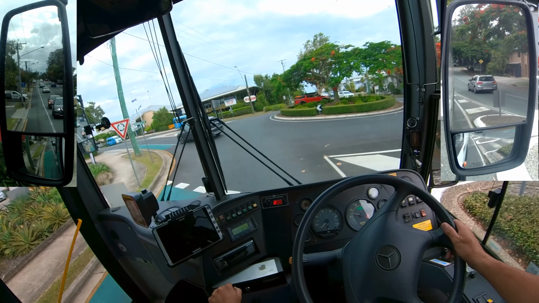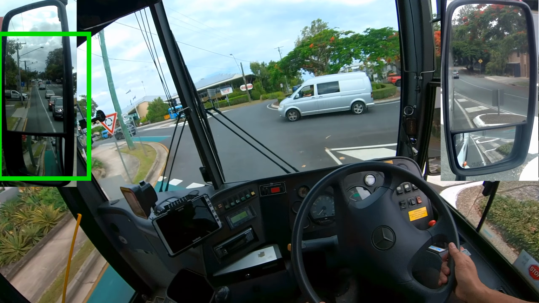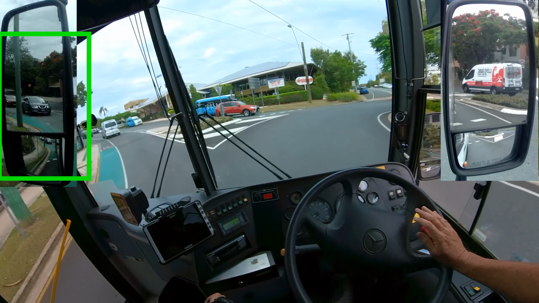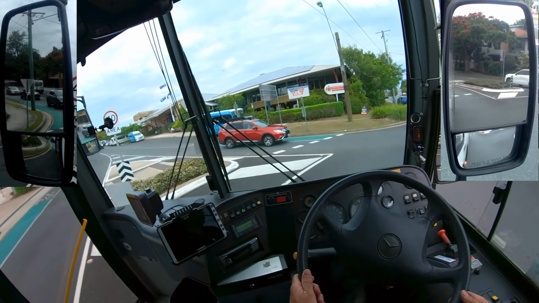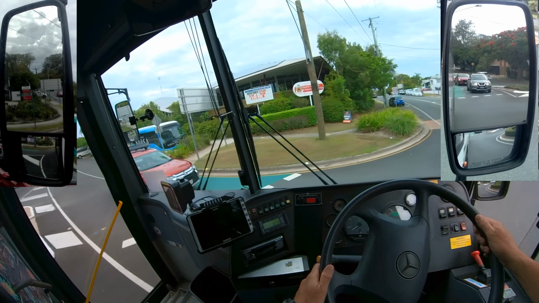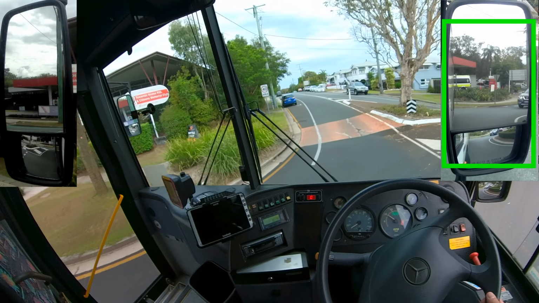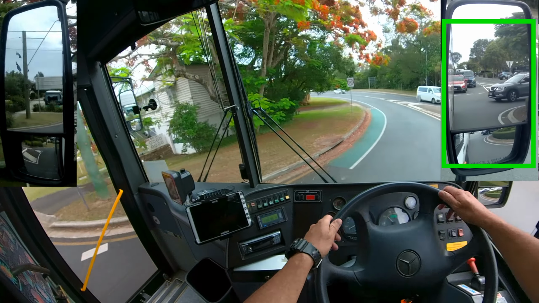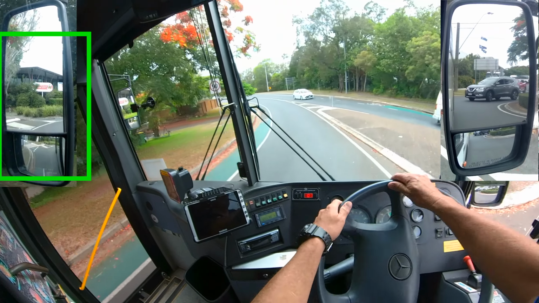As the front of the bus enters the intersection, I check my left mirror for hazards on that side of the bus. I often recommend new drivers exaggerate how much space they need, as I've seen many new drivers either not turn enough in the roundabout or turn too early, resulting in the bus either clipping or mounting the curb or roundabout island.